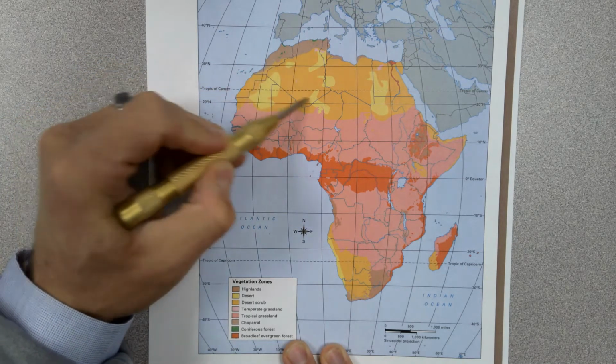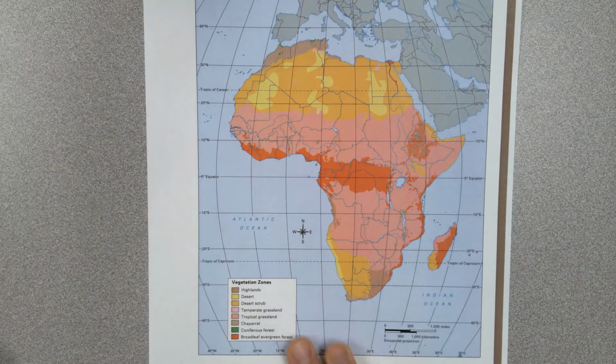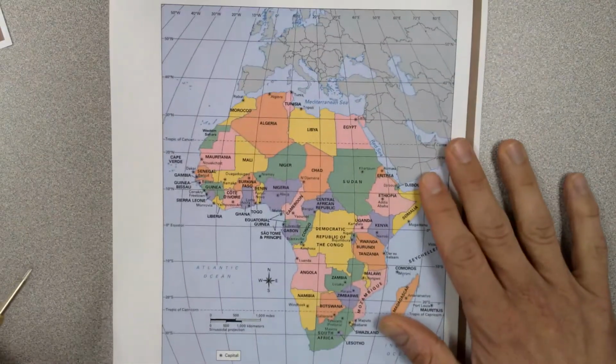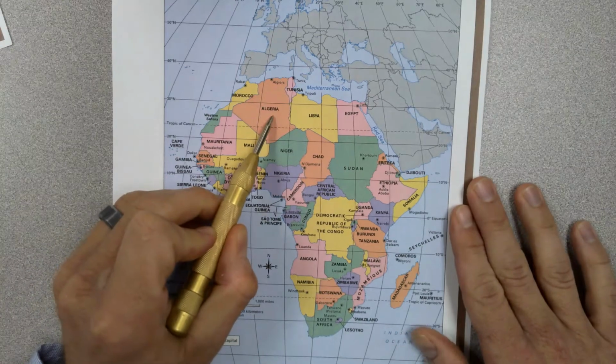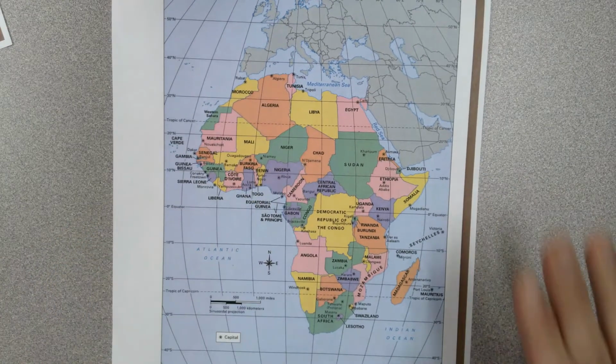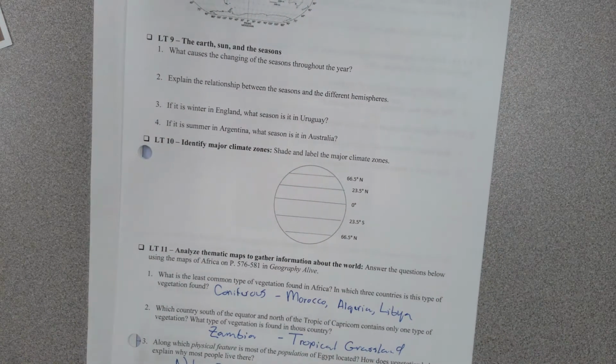And we see 1, 2, 3 countries. And so we need to figure out what those 3 countries are. And so to do that, we check a political boundaries map, and that we see is Morocco, Algeria, and Libya. And so that's where, for question number 1, we get coniferous forest, Morocco, Algeria, and Libya.